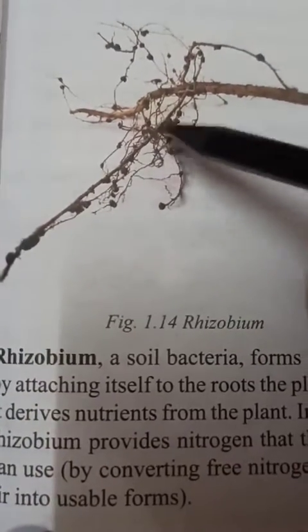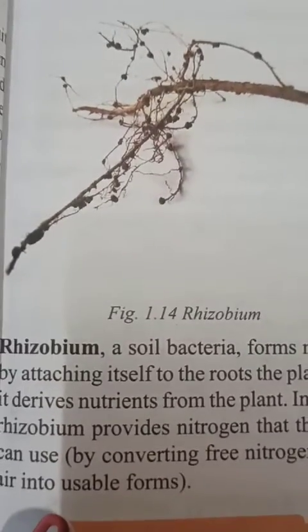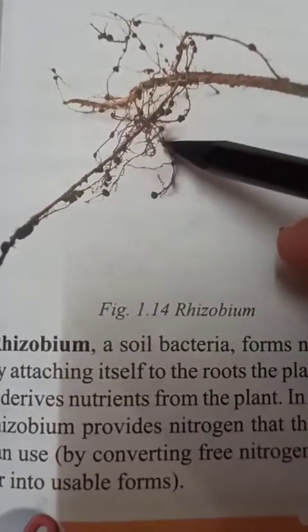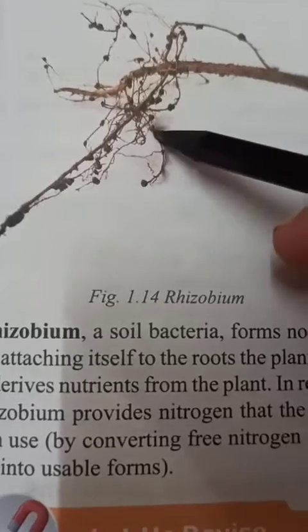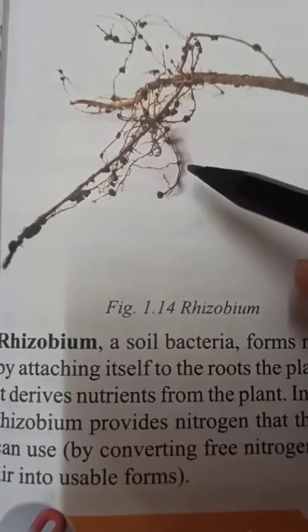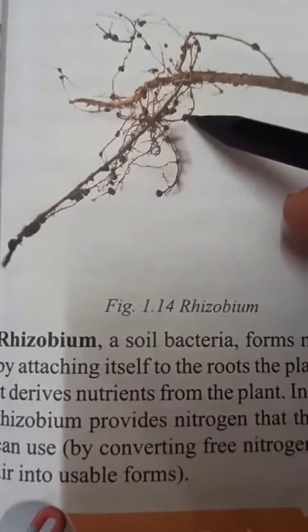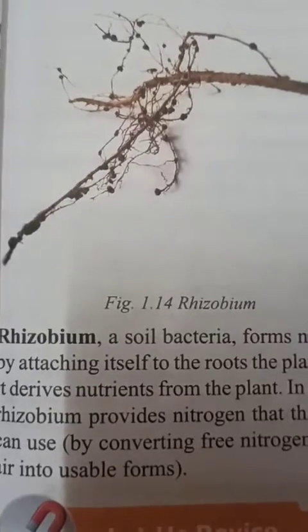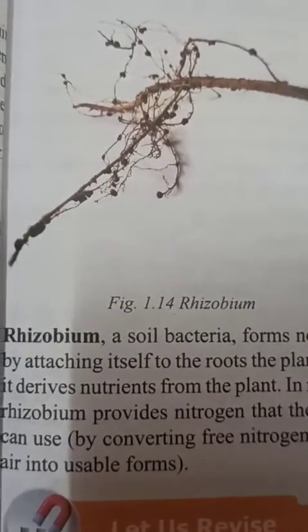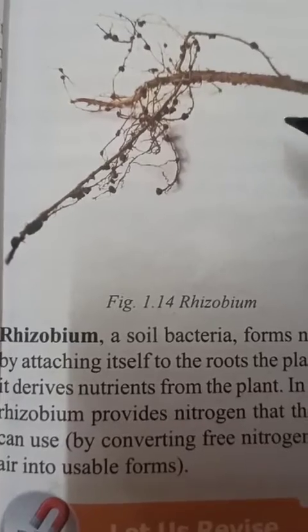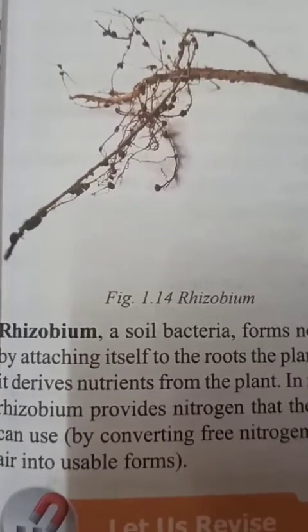Rhizobium is present in the roots of leguminous plants, and this bacteria helps the plant to get nitrogen from the air, because plants cannot get that nitrogen directly from the atmosphere.